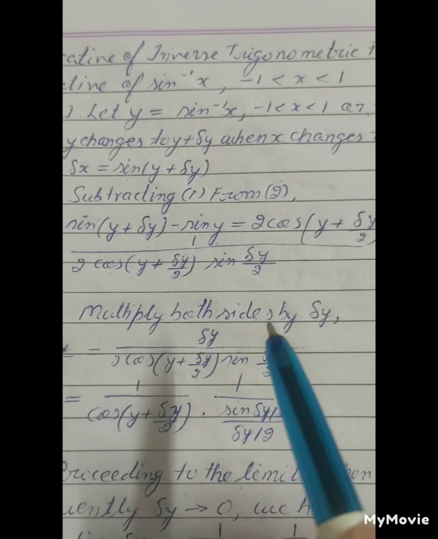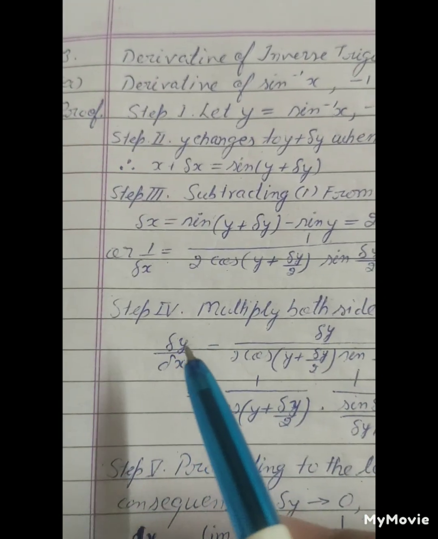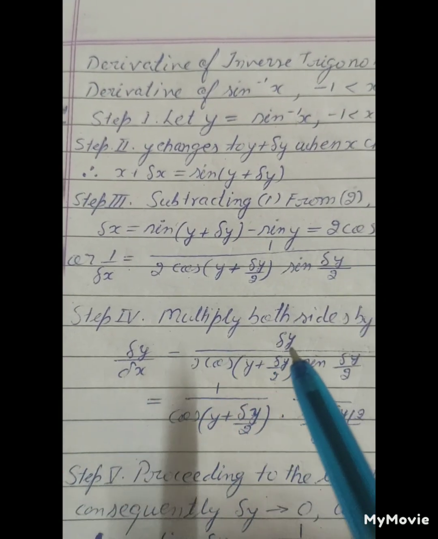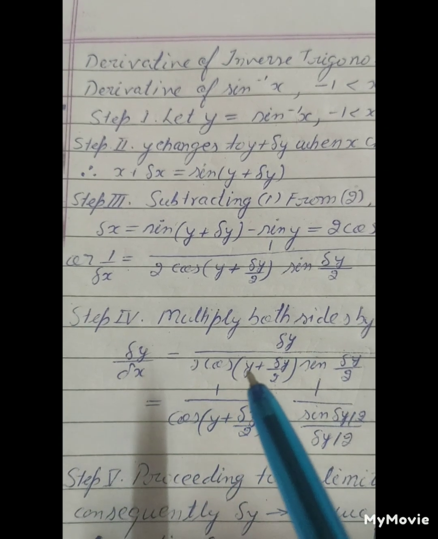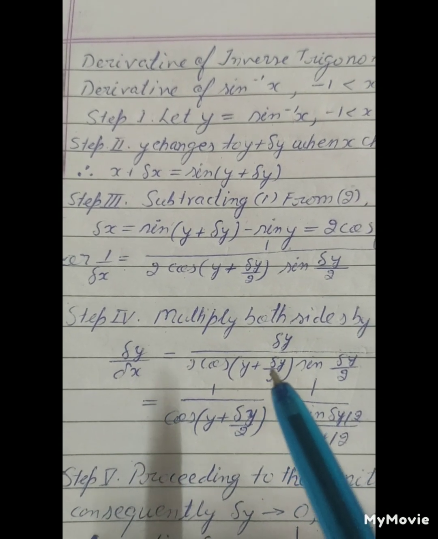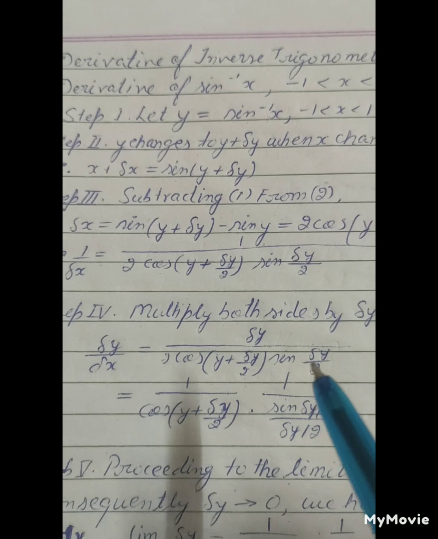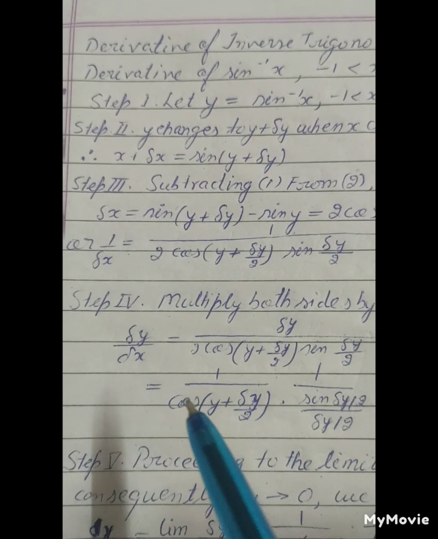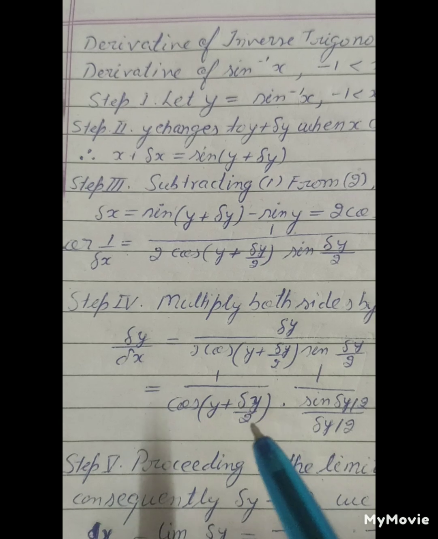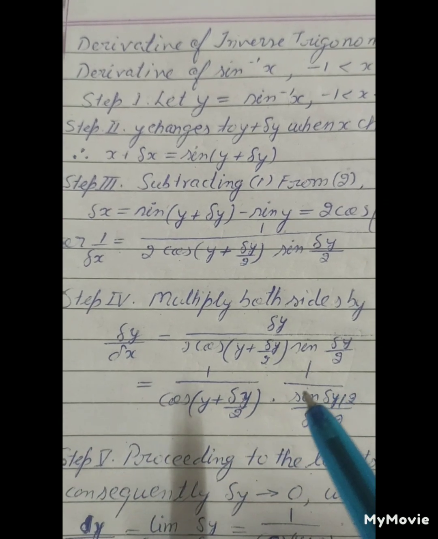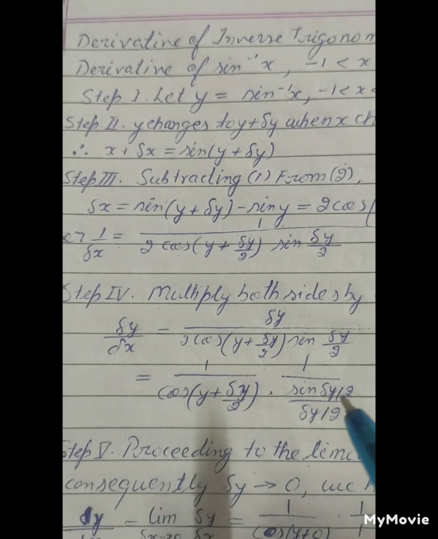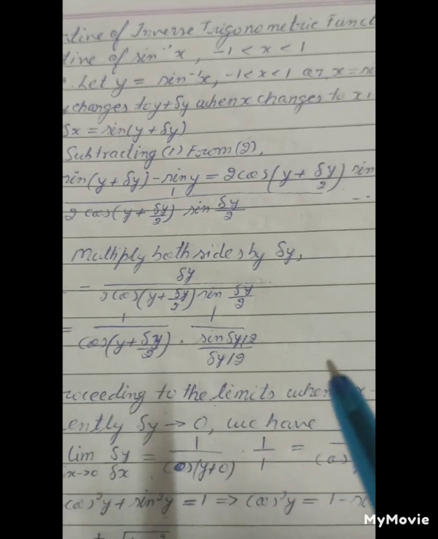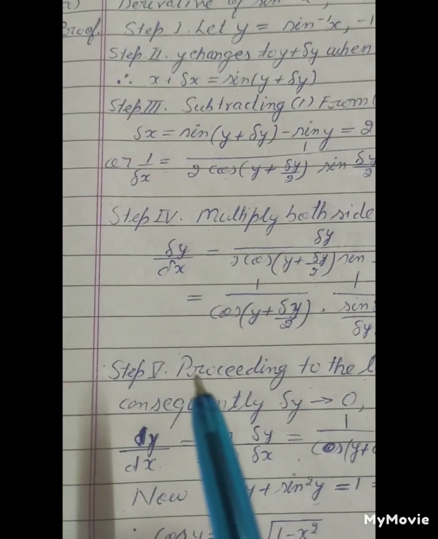Now step 4. Multiplying both sides by Δy. So Δy/Δx = Δy/(2 cos((y + Δy)/2) sin(Δy/2)) = 1/cos((y + Δy)/2) × 1/(sin(Δy/2)/(Δy/2)).